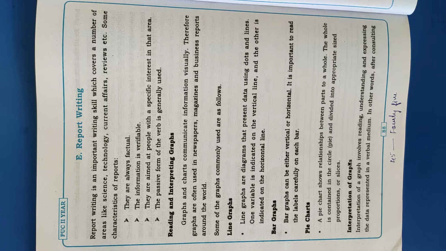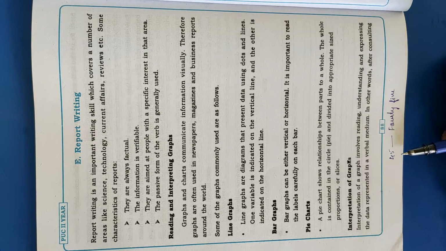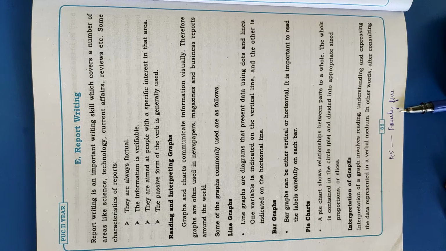So to understand, we can go through a small example of what report writing is. Here I wrote one number, that is 45, and in front of that number I wrote it in words. This is 45, the number, and this is also 45, but in words.